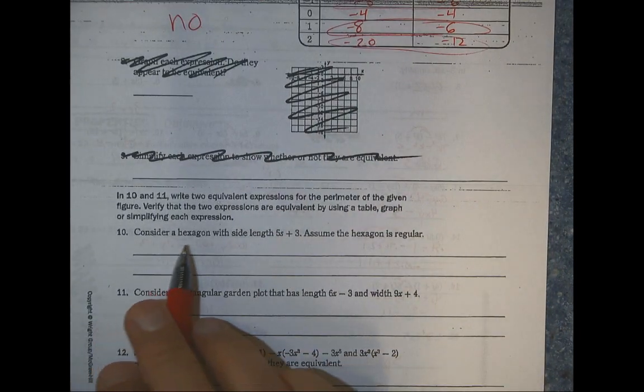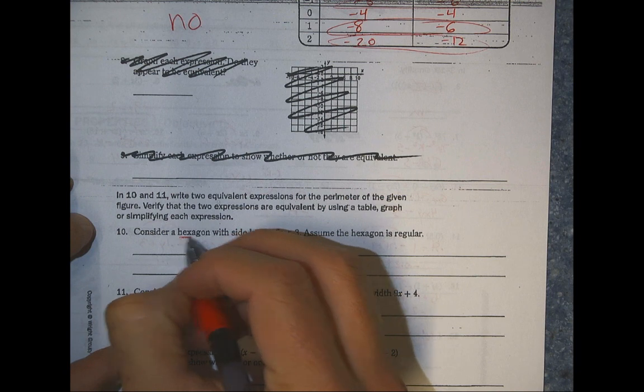Okay, number 10, consider a hexagon. Now, you might have had to look that up. Hexagon, how many sides is that? So that's a 5-sided shape. No, that's a pentagon, I'm sorry. Hexagon is a 6-sided shape.